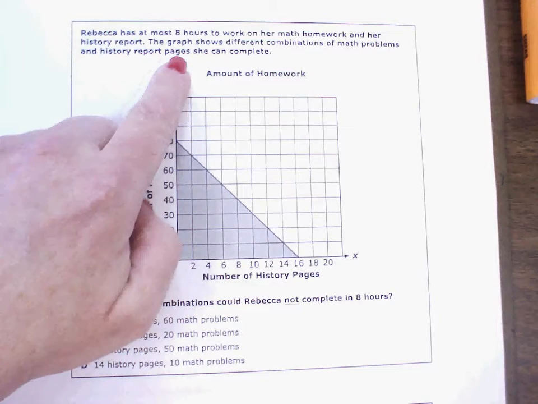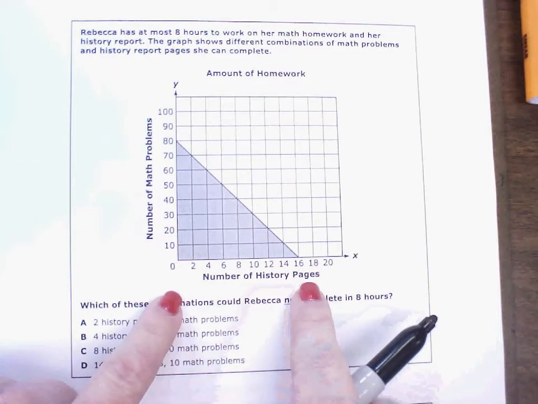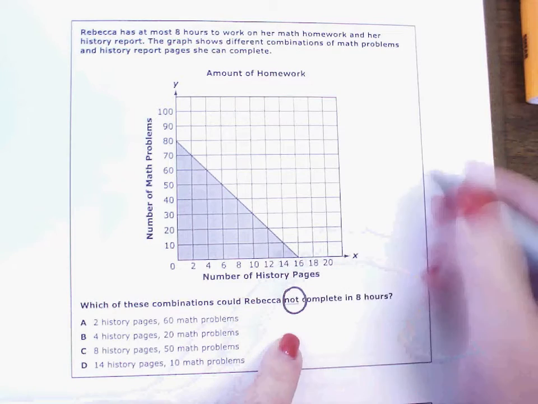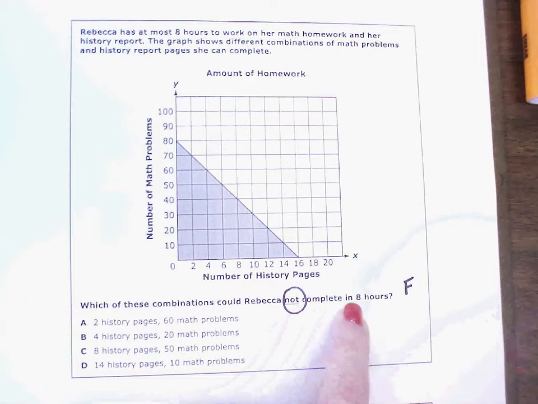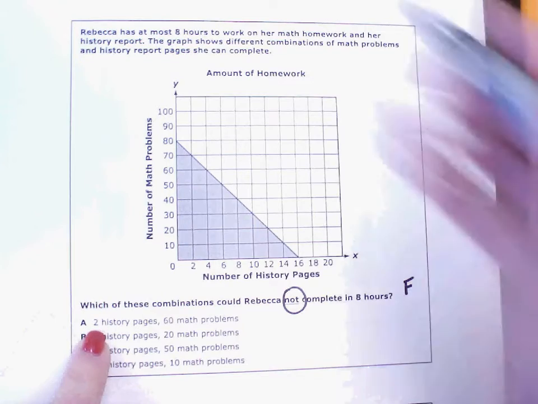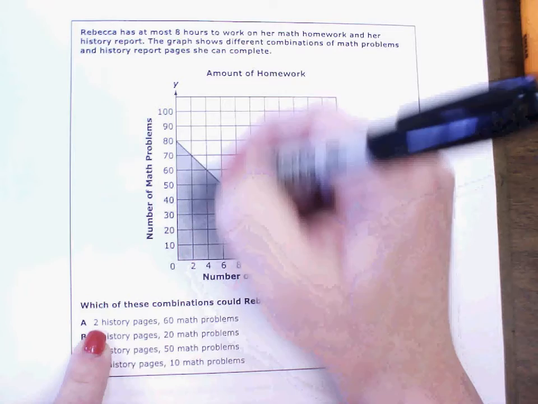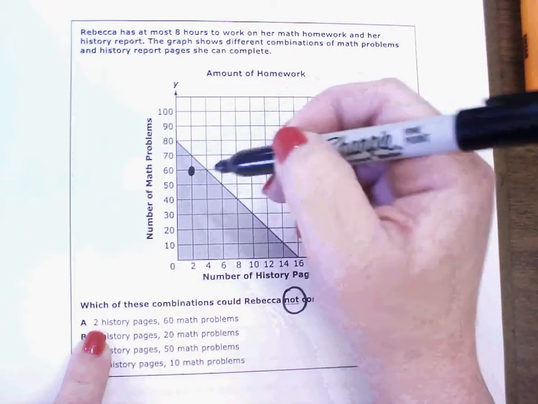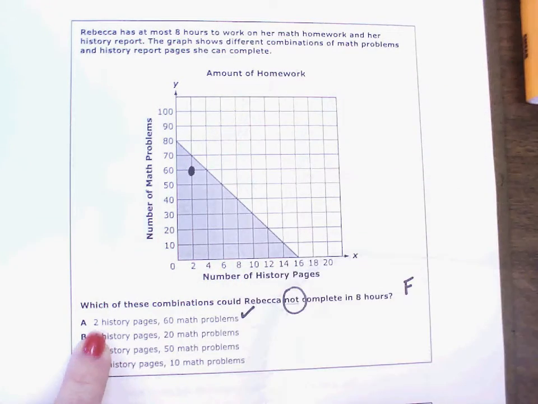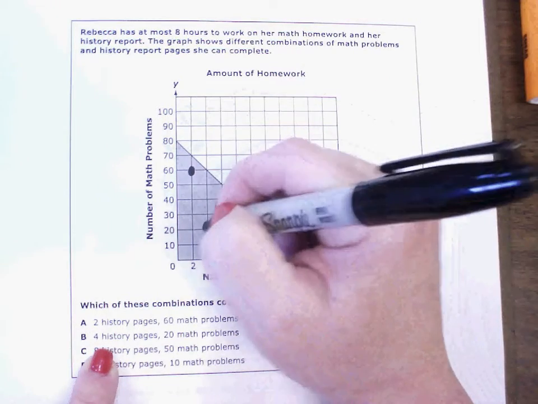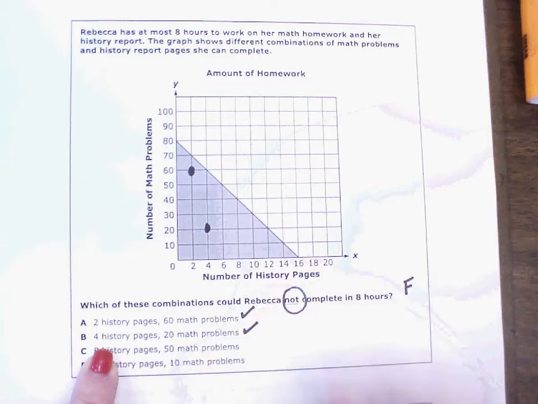Rebecca has at most 8 hours to work on her math homework and her history report. The graph shows different combinations of math problems and history report pages she can complete. So number of history pages, number of math problems. Which of these combinations could not be completed in 8 hours? Alright, so let's see. 2 history, 60 math. Is that on the region? Yep.